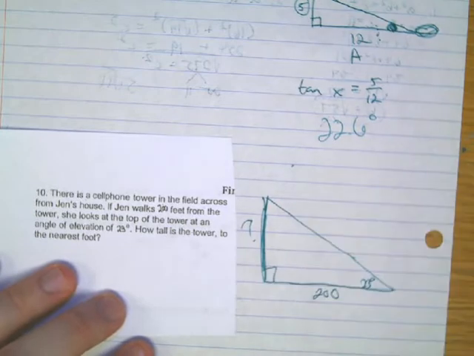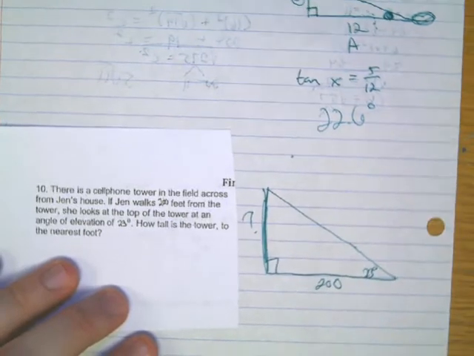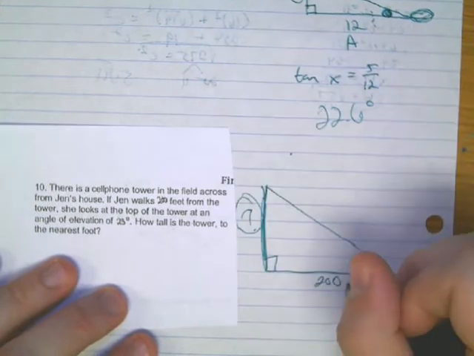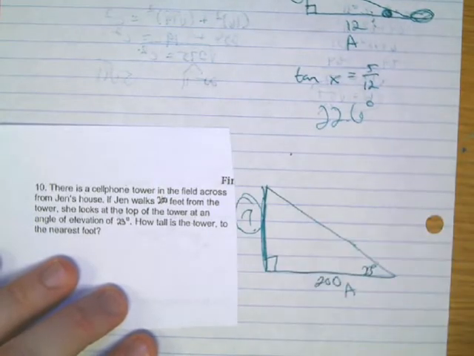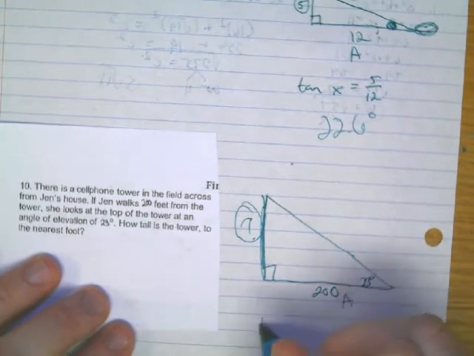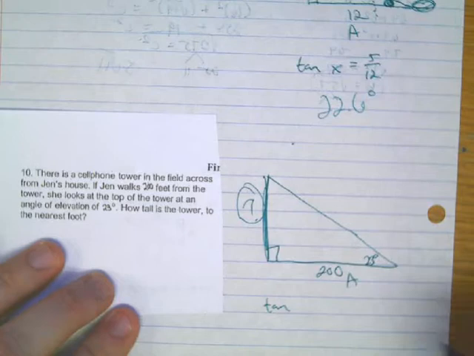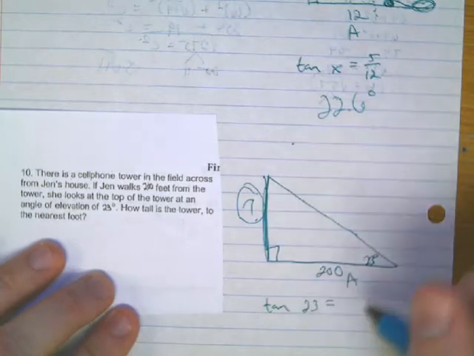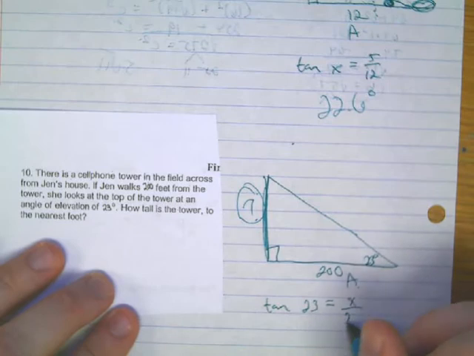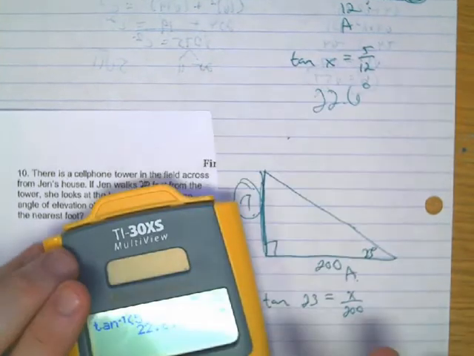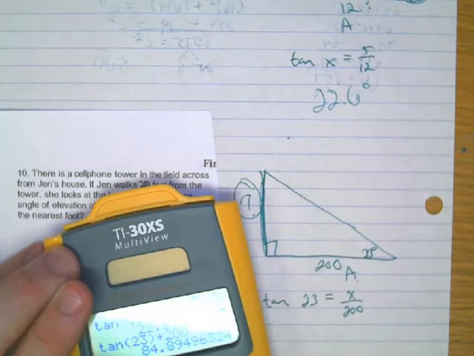Once again, SOHCAHTOA, opposite, adjacent. I'm going to use tangent, tan of the angle, which is 23 degrees, equals O over A, so x over 200. Variables on top, so all I need to do is multiply. 84.9.